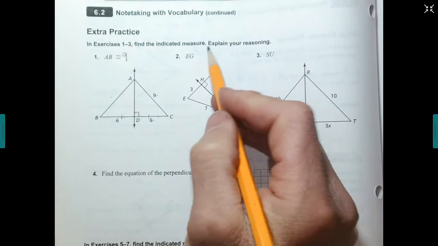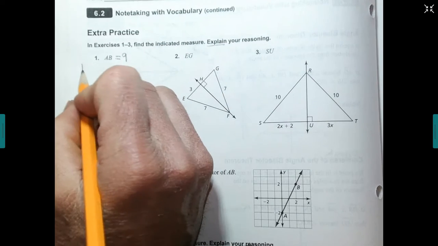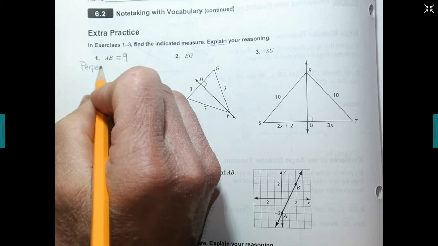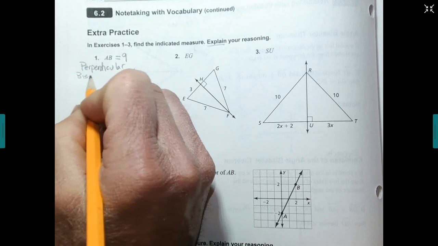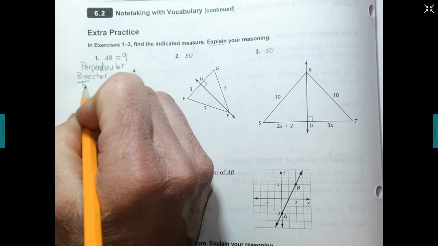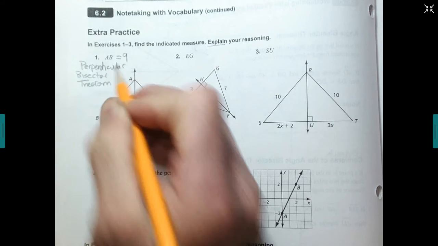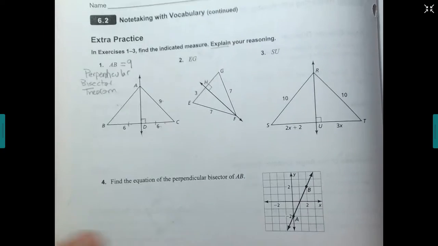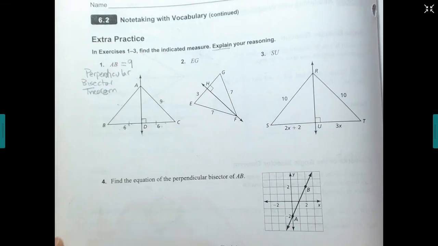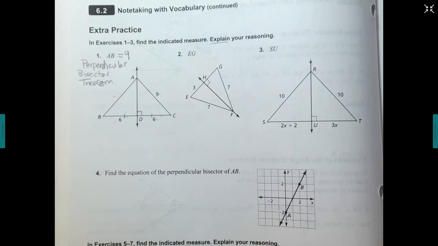And how do I know that? Explain my reasoning. I know that from the perpendicular bisector theorem. However you spell it, whatever. Perpendicular bisector theorem. Okay? All right, let's look at this.